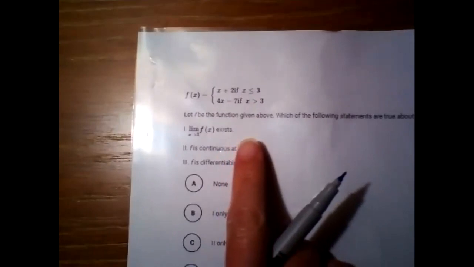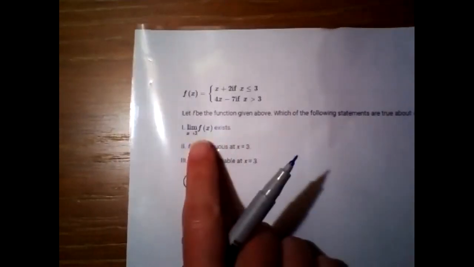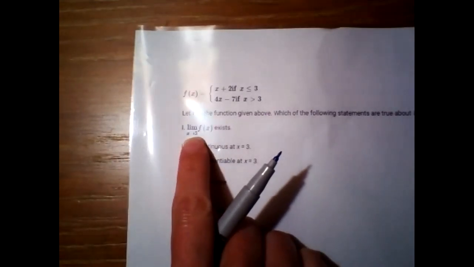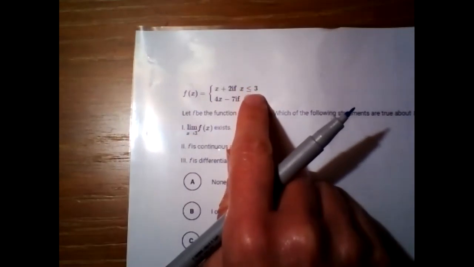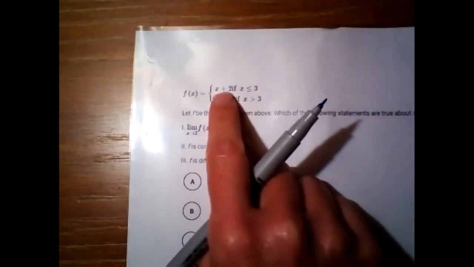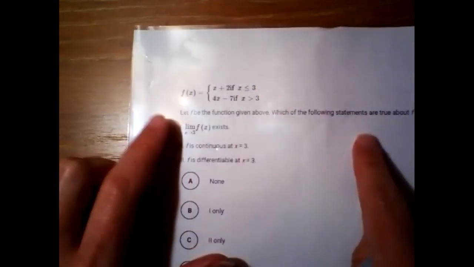All right, second one, we have this piecewise function. Again, which of the following statements are true? So we're going to have to go through each of these. So limit as x goes to 3 exists. We're going to have to look from the left and from the right. And basically all you're going to do is plug in 3 to each of these and see if they come out to the same thing. We're seeing if the two pieces link up, which means are both sides coming to the same value.